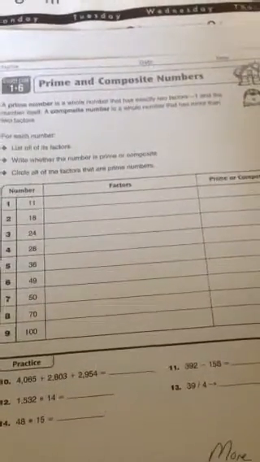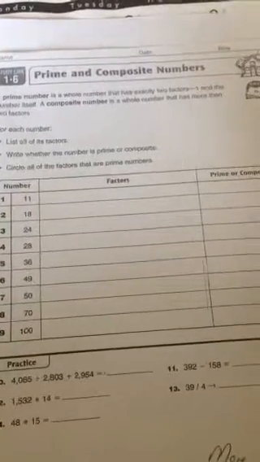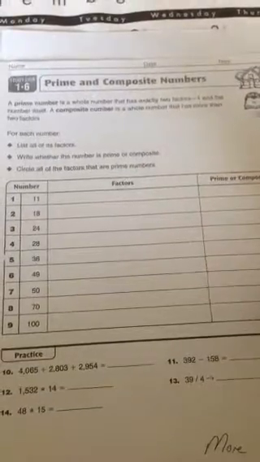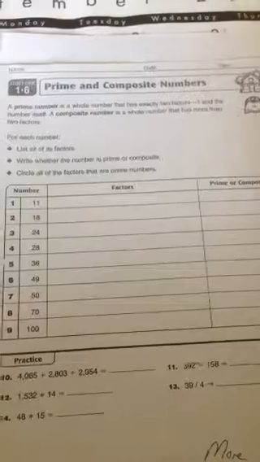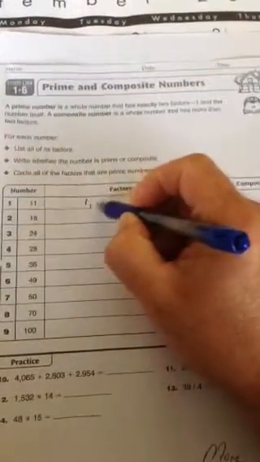All right, I'm looking at the homework, and what I would like to do is just use the homework to go through again what prime and composite are, and refresh your memory on how to find all the factors. For the first one, the number 11. I know my facts, and I can tell you right off the top of my head that the only factors of the number 11 are going to be 1 and 11.